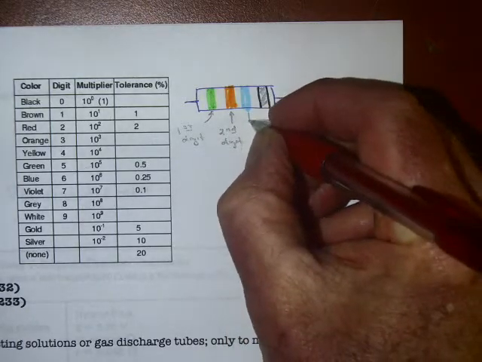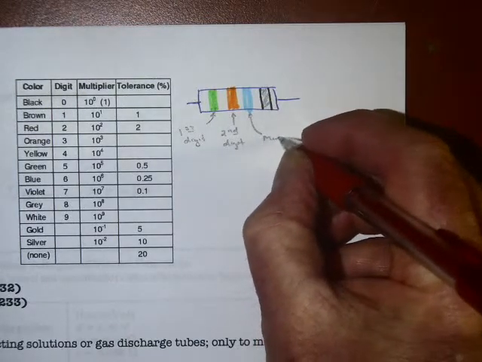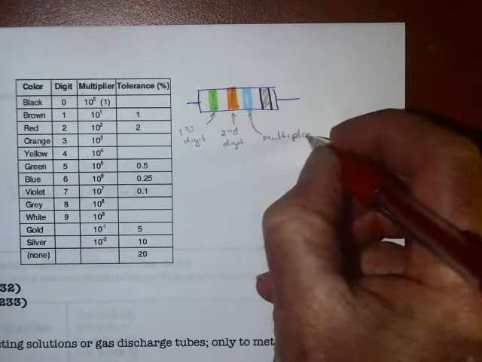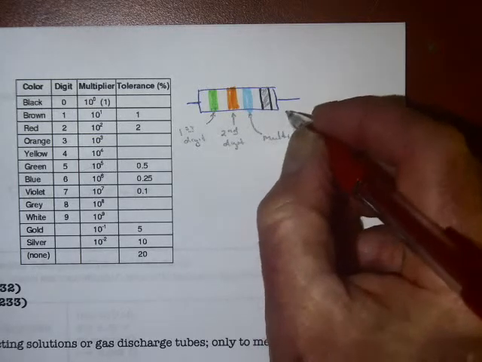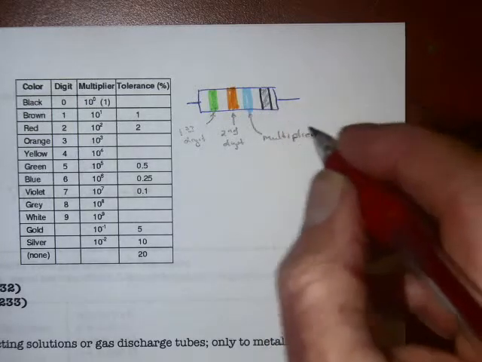This blue is called the multiplier. Okay, and this one here is the tolerance.